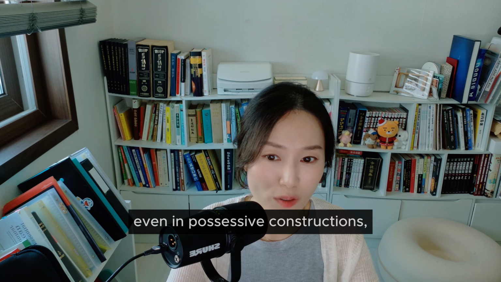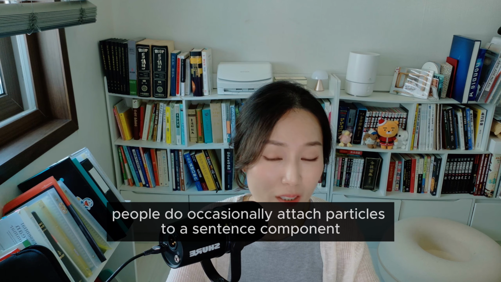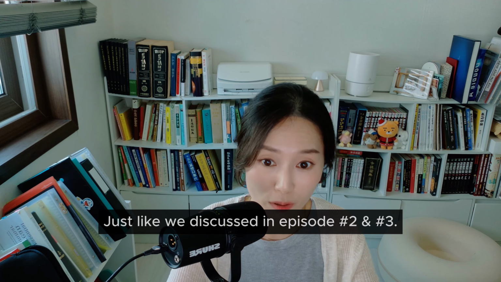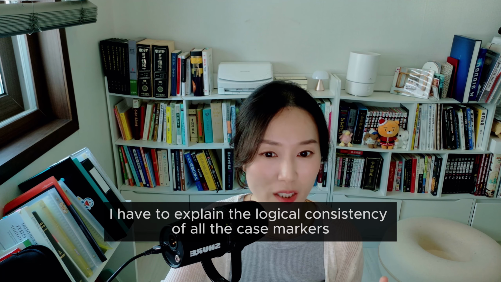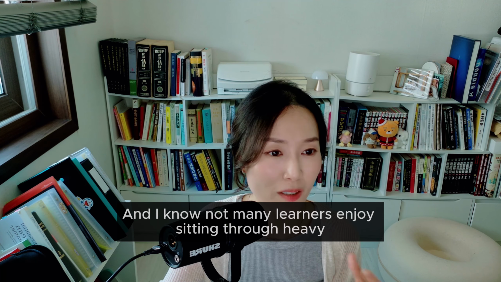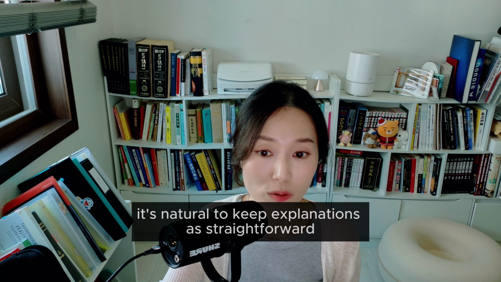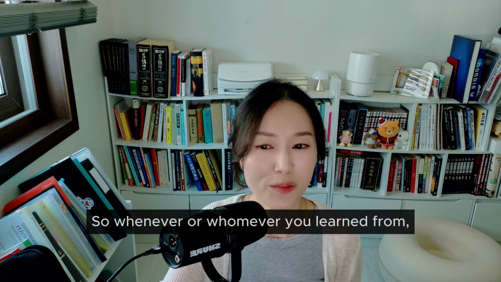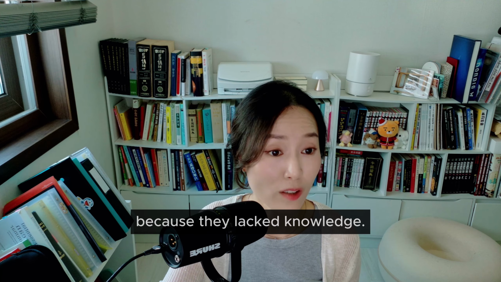Plus, even in possessive constructions, people do occasionally attach particles to a sentence component if they want to emphasize it, just like we discussed in episode number 2 and number 3. If I try to teach possessive constructions strictly, I have to explain the logical consistency of all the case markers students learned before. And I know not many learners enjoy sitting through heavy linguistic lectures. In a language classroom, it's natural to keep explanations as straightforward and bite-sized as possible. So whenever or whomever you learned from, please know that your teacher didn't skip this because they lacked knowledge.